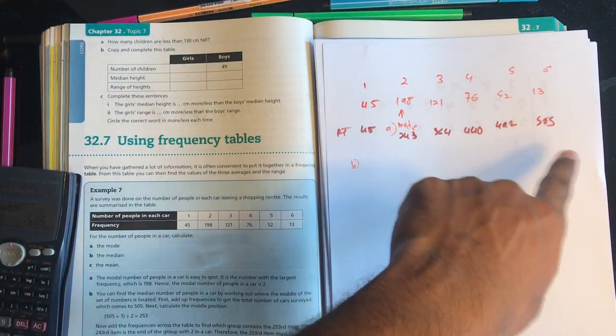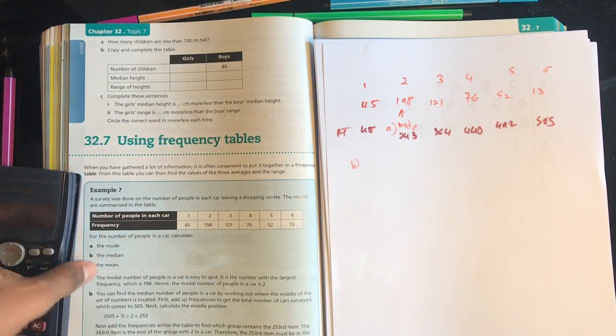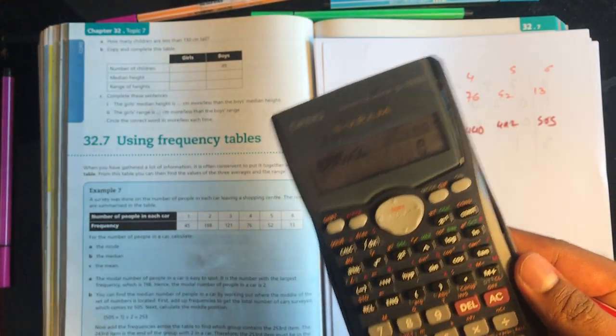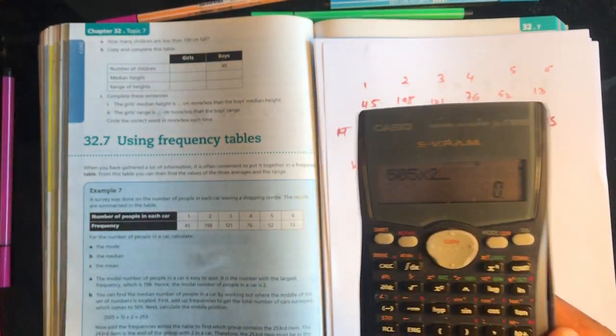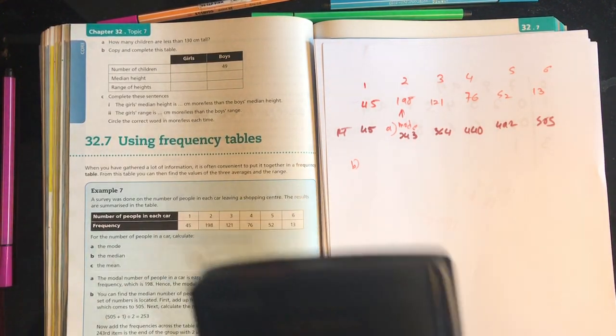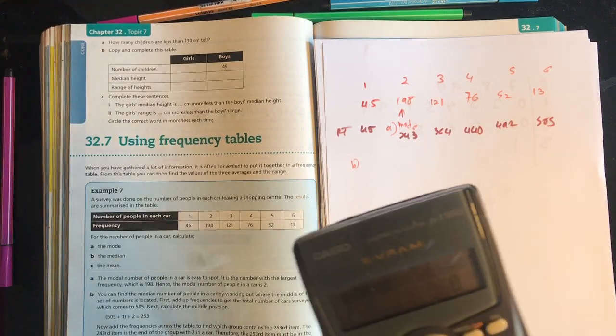So you've got a running total here. What's the total number there? 505. You want to find the median. Median means you need to divide by 2. Is 505 an odd number or an even number? 505 is an odd number. Odd number means easy. We need to know which number we are looking for.